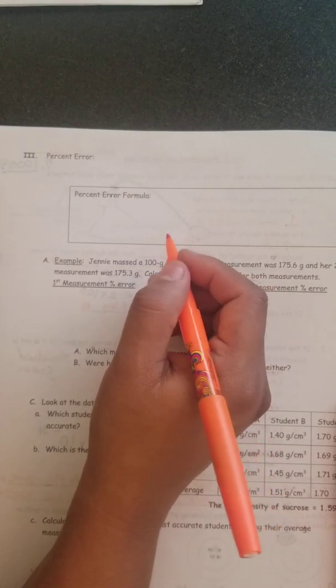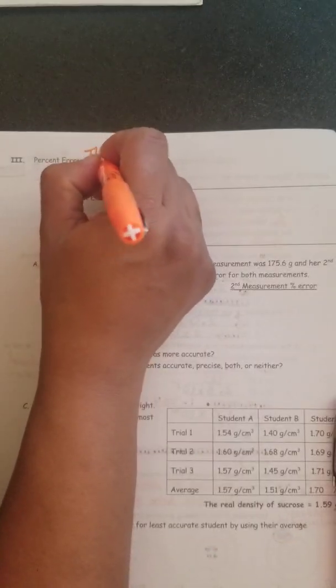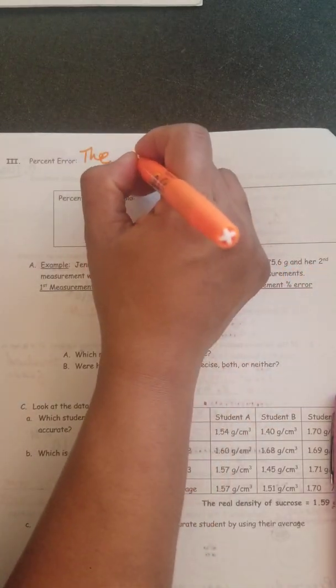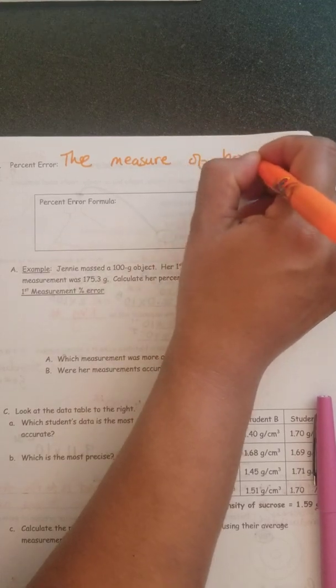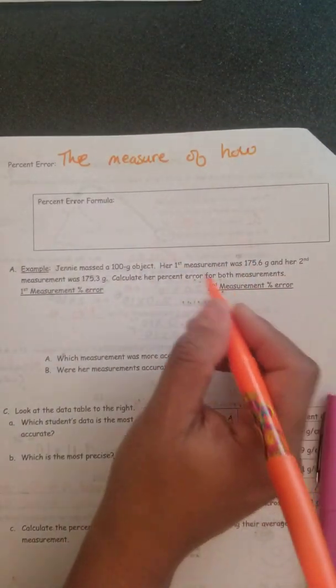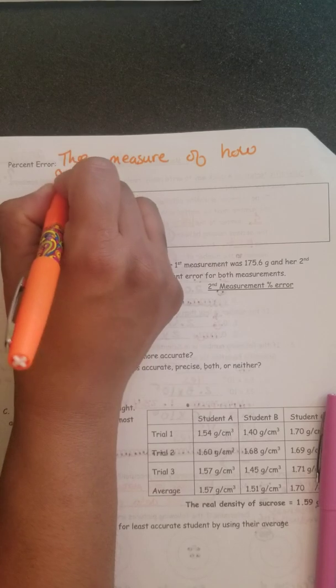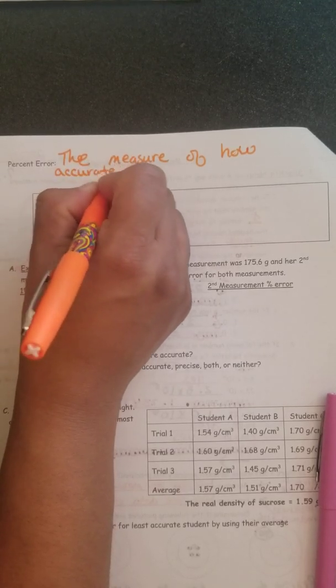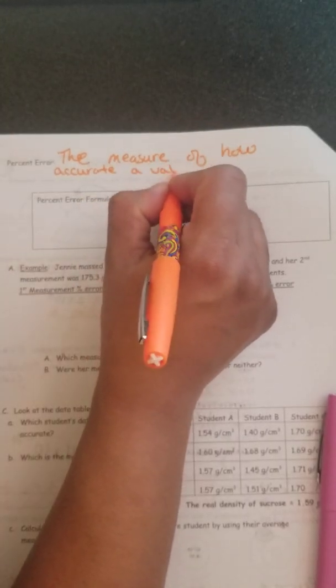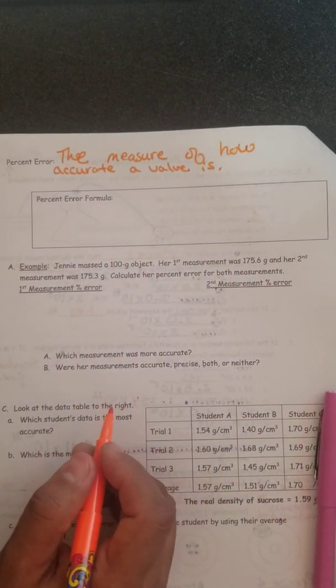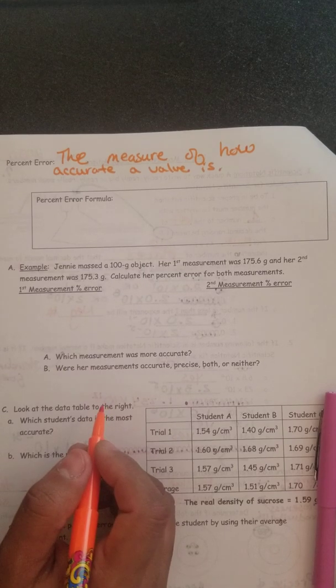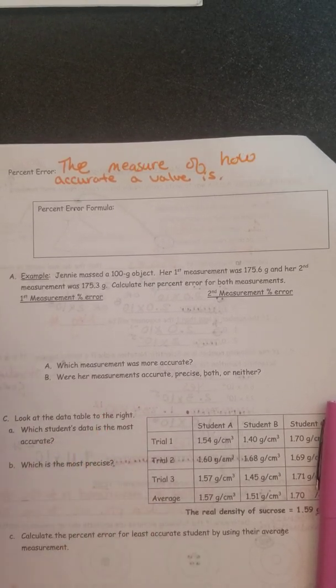Percent error is the measure of how accurate a value is. Kind of like, well, wow, you're 90% accurate. Wow, you're 100% accurate. You're 78% accurate. That's what this equation is telling me.